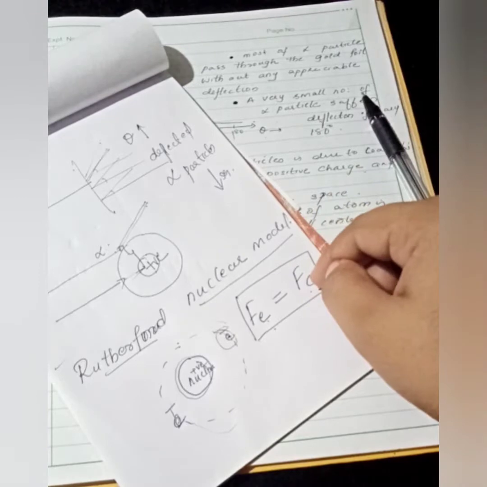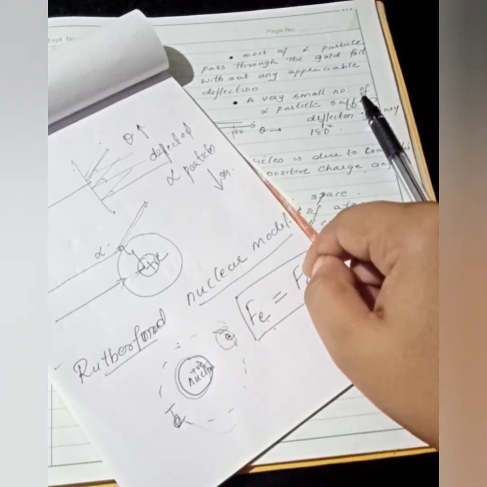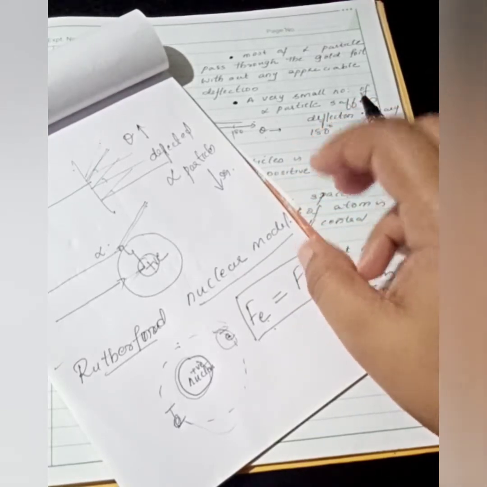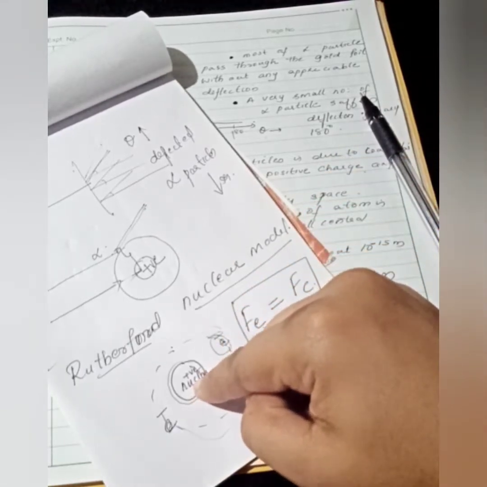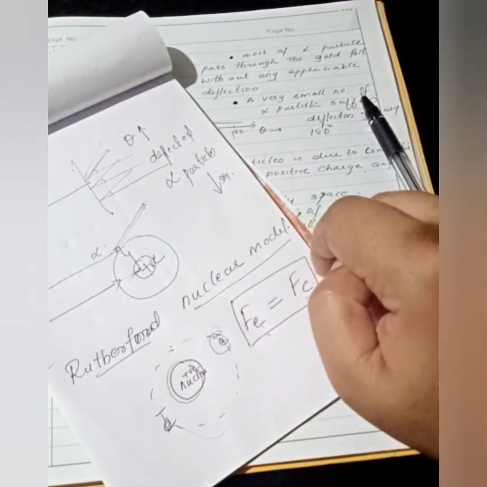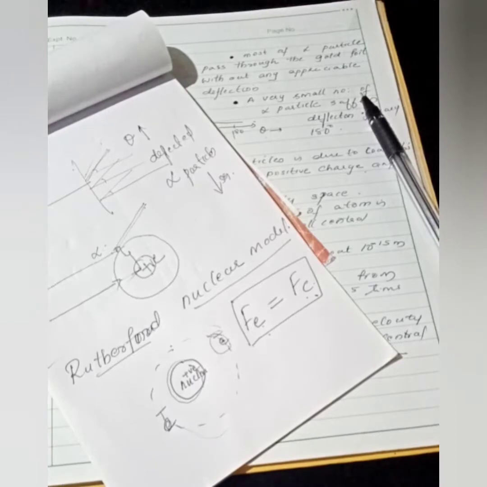And the centripetal force required for this rotation is obtained from the electrostatic force of attraction between the central nucleus and the electrons. So this was the Rutherford nuclear model.